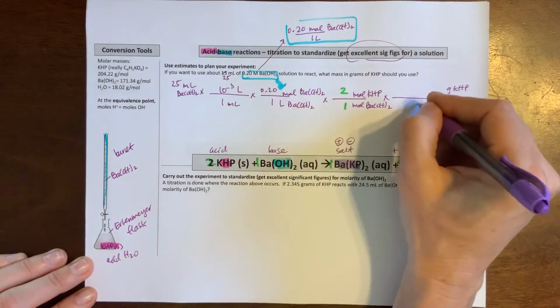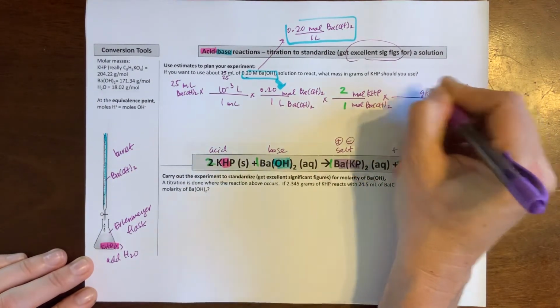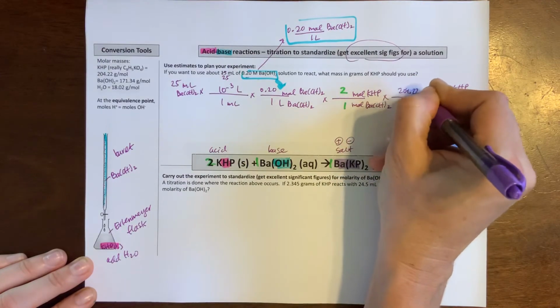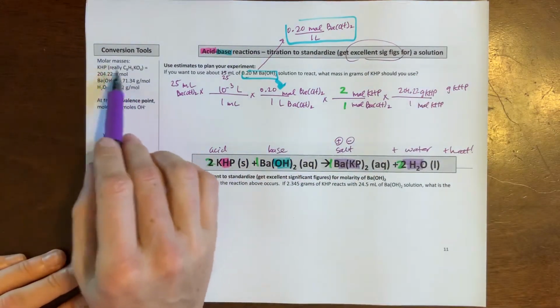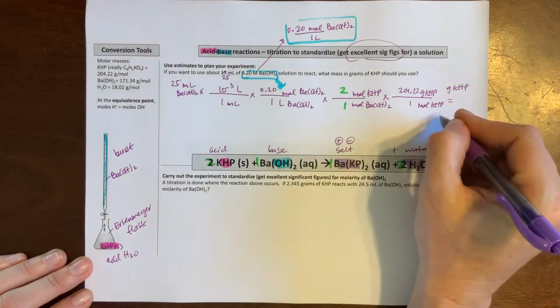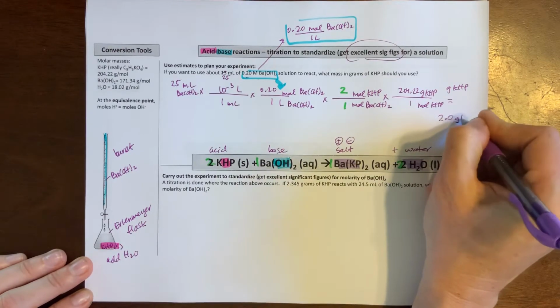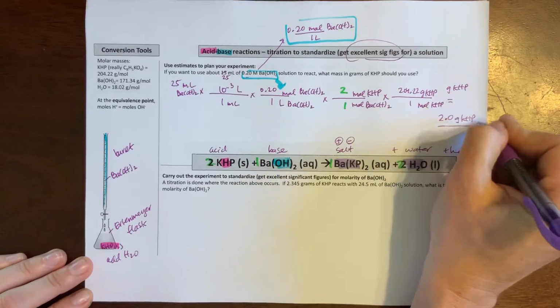So follow your units down. Moles of KHP, grams of KHP. This is 204.22 per mole. I got that from right here. And so when I do that calculation and look at my sig figs, I'm going to have 2 sig figs, so 2.0 grams of KHP.